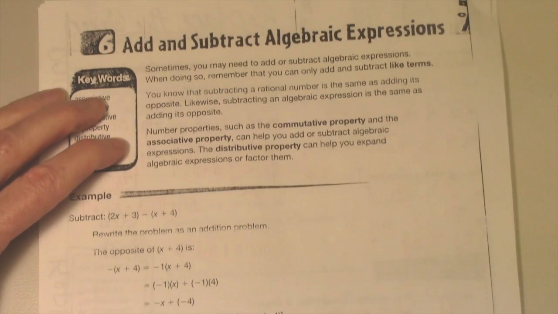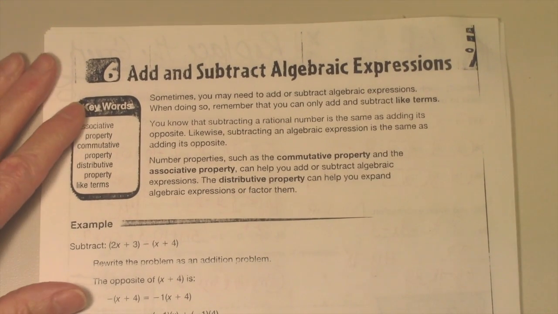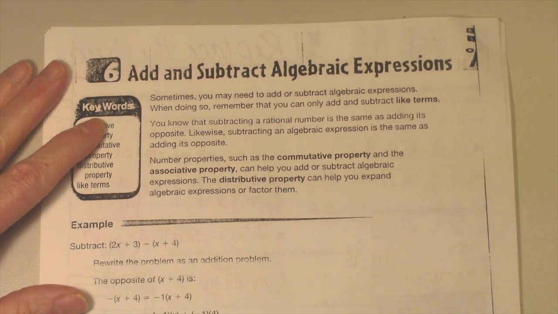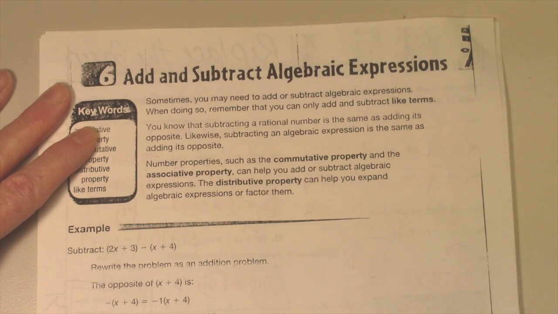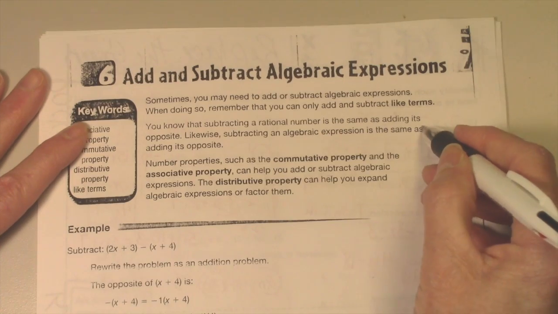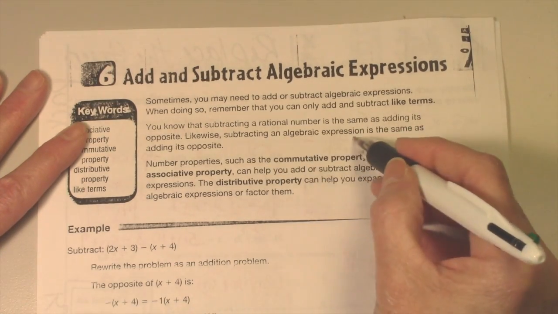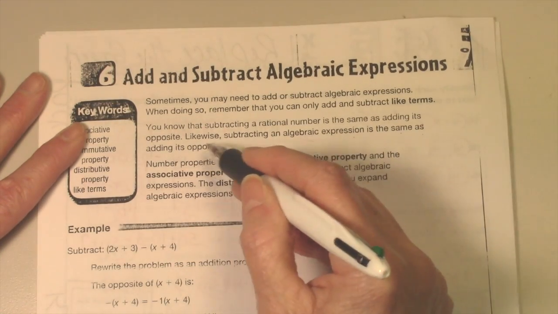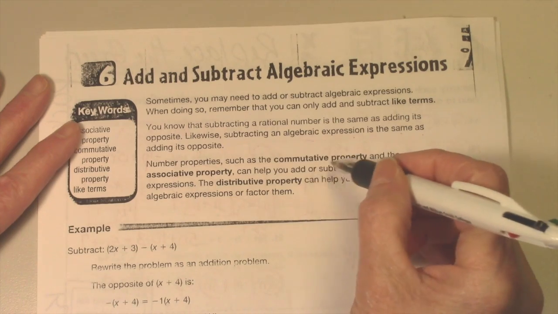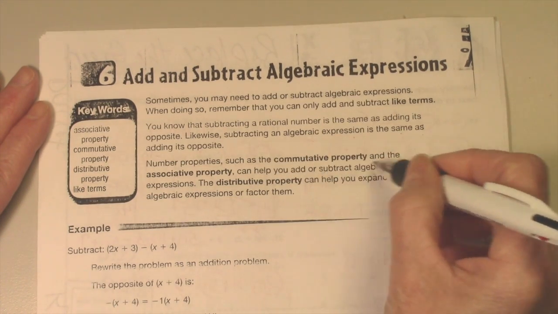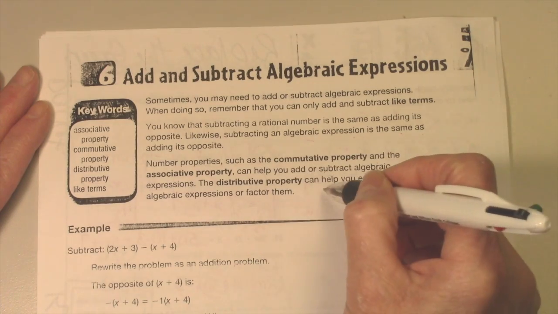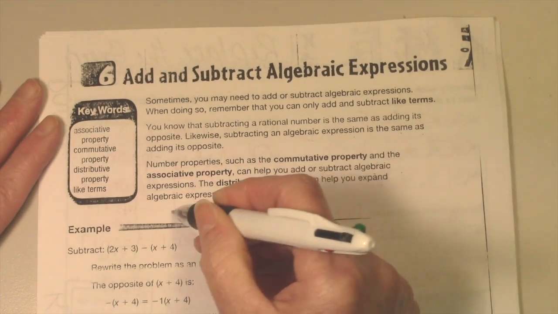Okay, lesson 6. Sometimes you need to add or subtract algebraic expressions. When doing so, remember that you can only add and subtract the like terms. It's just what we did. You know that subtracting rational numbers is the same as adding its opposite. Likewise, subtracting an algebraic expression is the same as adding its opposite. Number properties such as the commutative property and the associative property can help you add or subtract algebraic expressions. The distributive property can help you expand an expression.